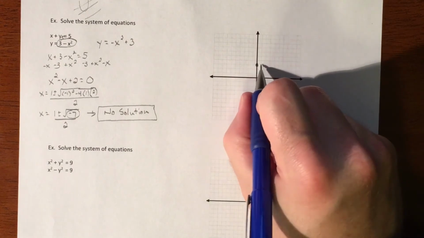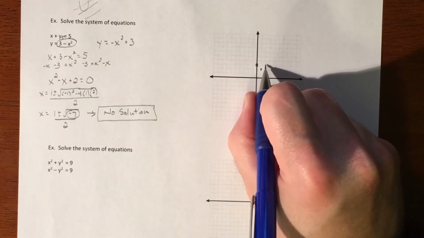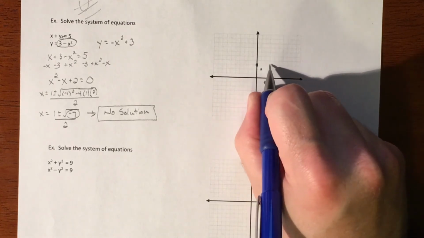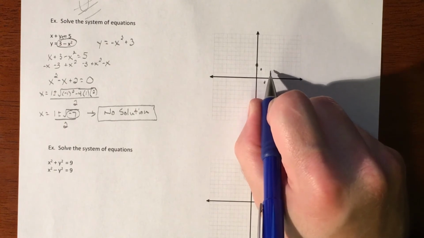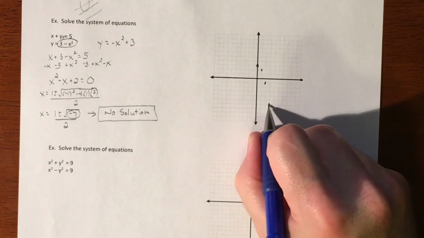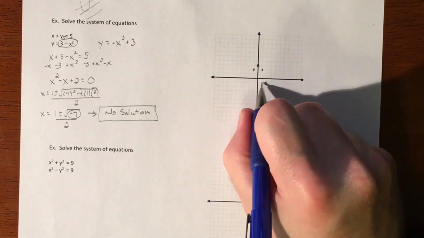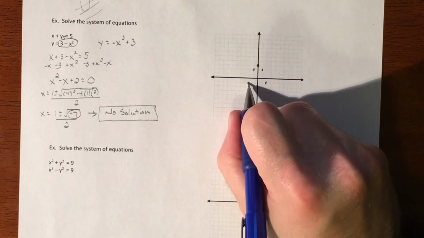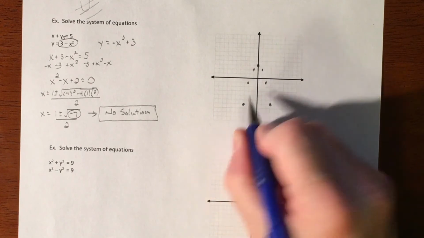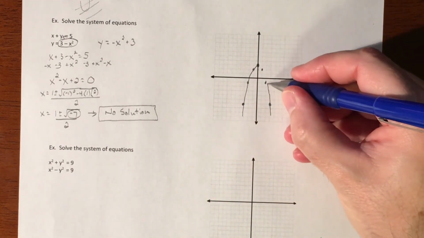So we go out 1, square it, and it forces us to go down. If we go out 2 and square it, that's 4, so we go down 4. And if I go out 3 and square it, I go down 9. 1, 2, 3, 4, 5, 6, 7, 8, 9. That's probably plenty. And since it's a parabola, it's reflected onto the other side as well. All right, so there's our parabola.